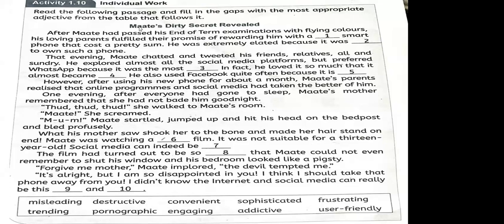I don't know. Okay, we are looking for an adjective that suits a phone that is expensive, hard to get. A smartphone that cost a pretty sum. Which word would describe such a smartphone?